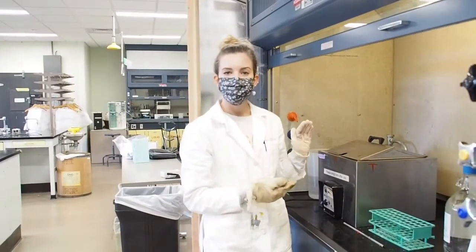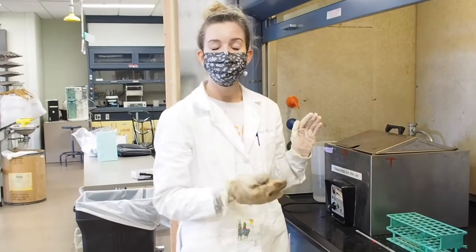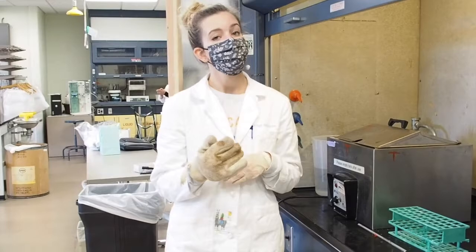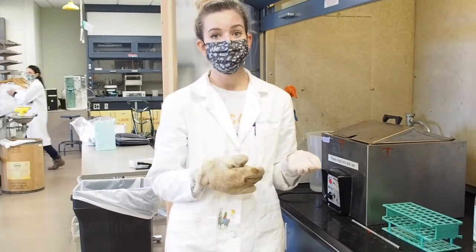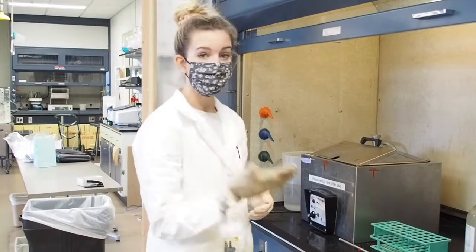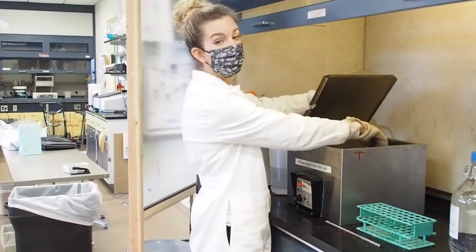Incubation with the boron trifluoride for 10 minutes is going to help promote methylation of your fatty acids, which is going to make your fatty acids more volatile, but also more thermally stable for your GC analysis and less polar. So now it's been 10 minutes, and I'm going to again use the hot hand to pull my tube out of the water bath.